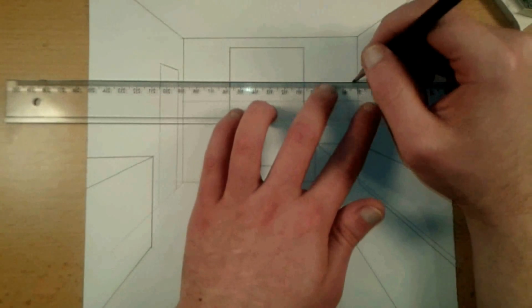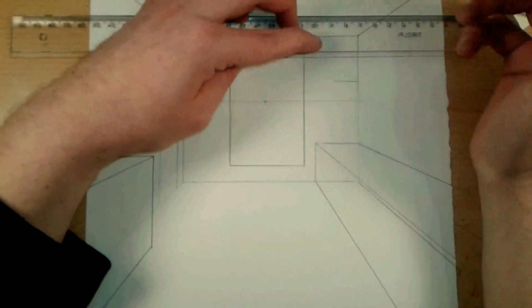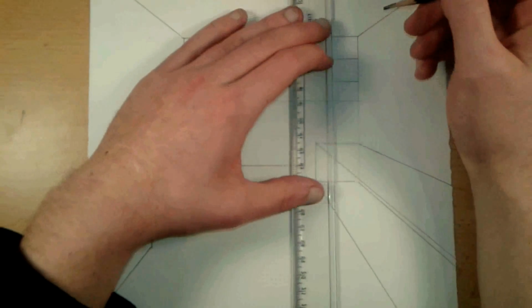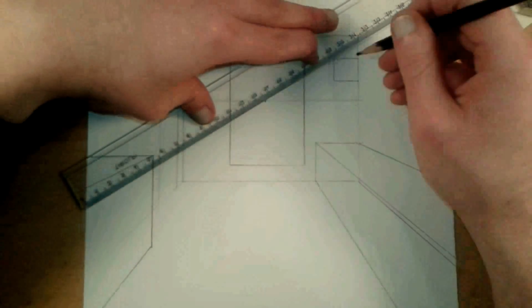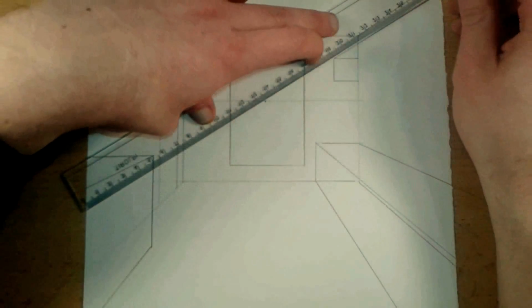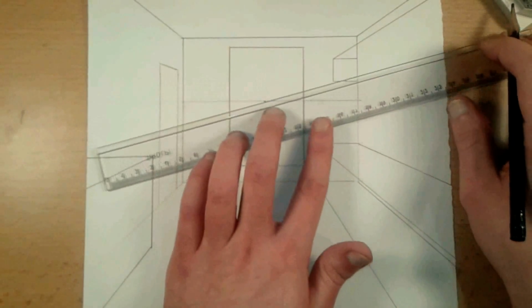Okay, so what we're creating here is a box, once again, and what I'll be making here is a shelf, lining up the corners with the vanishing point.